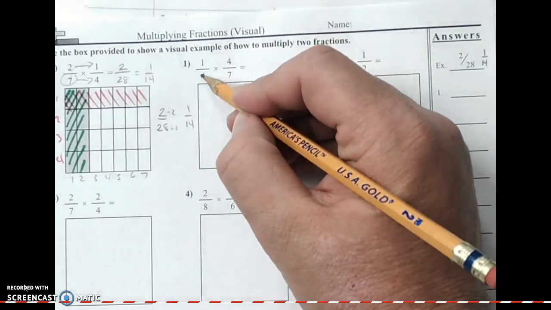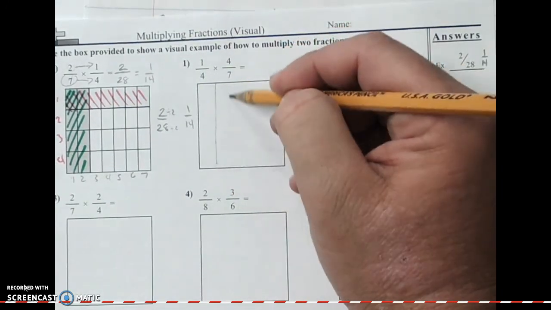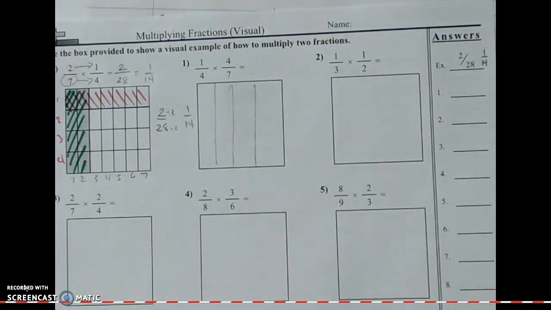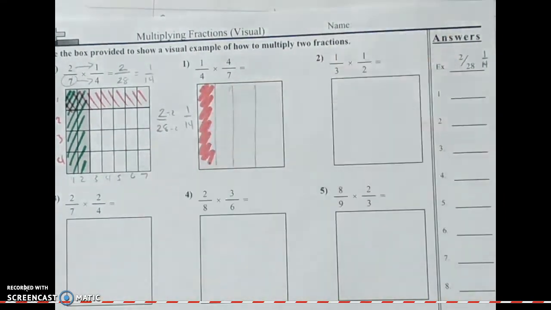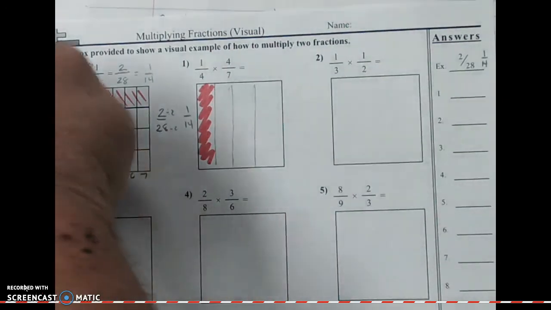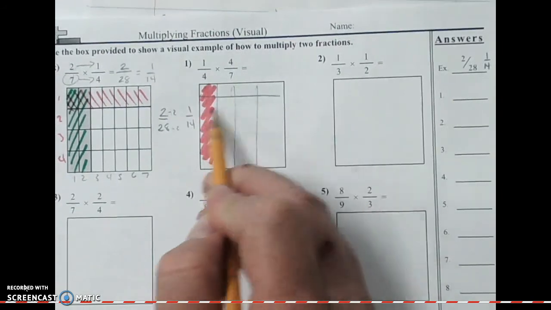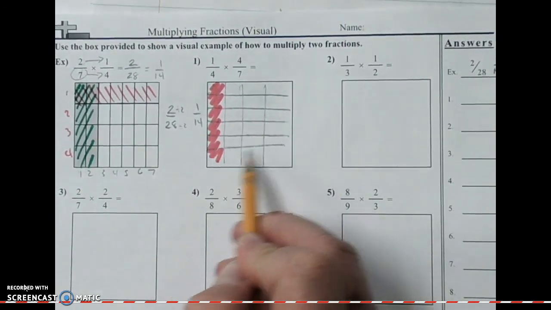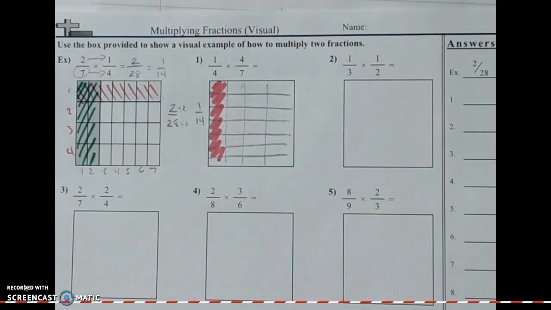So for number 1, how many rows, how many columns am I going to make? 1, 2. They don't have to be perfect. It's fine. And how many am I going to shade? 1/4. How many rows am I going to make? 7. Again, they don't have to be perfect. 3, 4, 5, 6, 7. Mine are way not perfect. How many rows am I going to shade? 4.